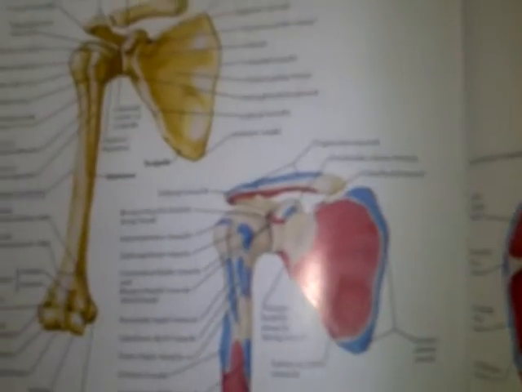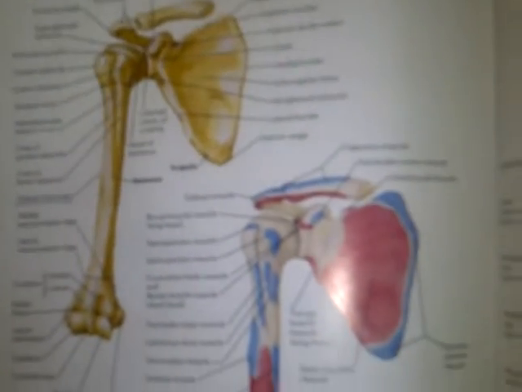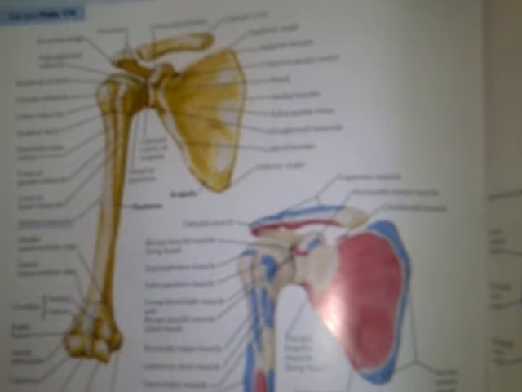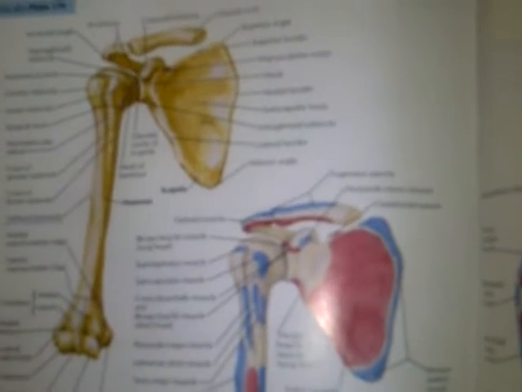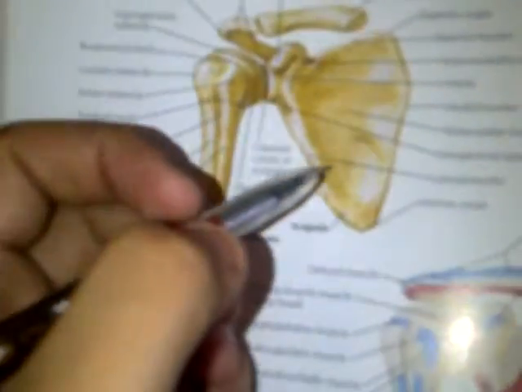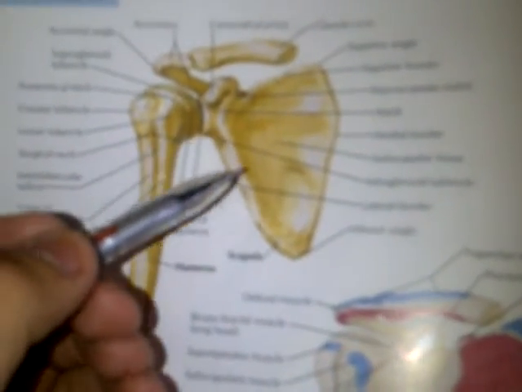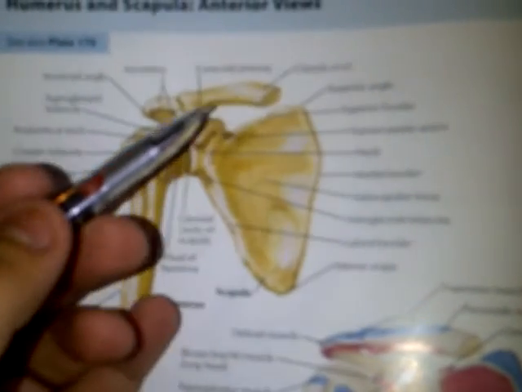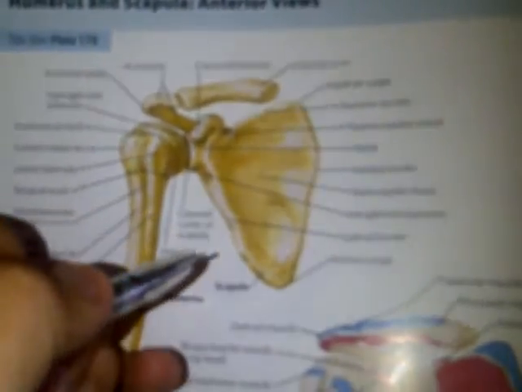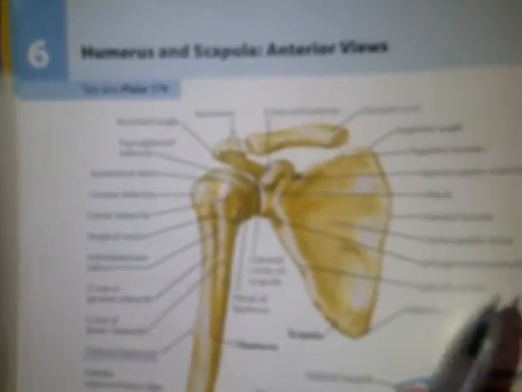Bones of the upper limb. Bones of the upper limb have two parts: the pectoral girdle and the movable part. The pectoral girdle is the non-movable part, and it is this part, the scapula, with the clavicle and acromion and the spine. We will talk about everything now.